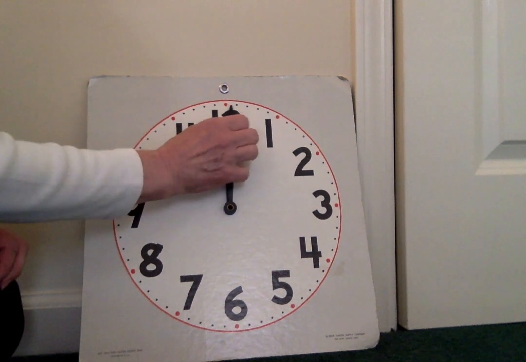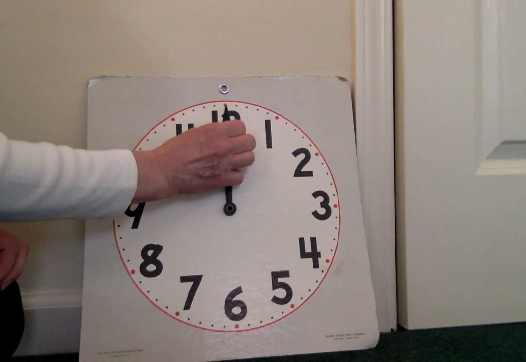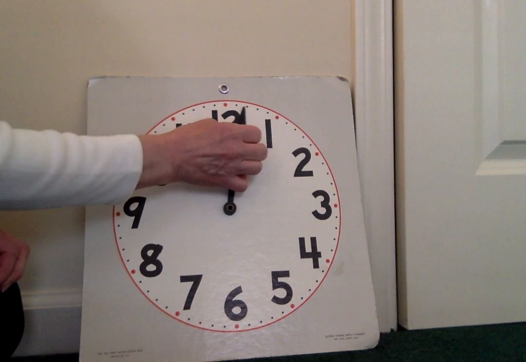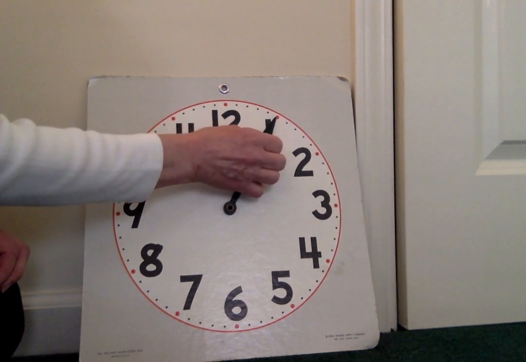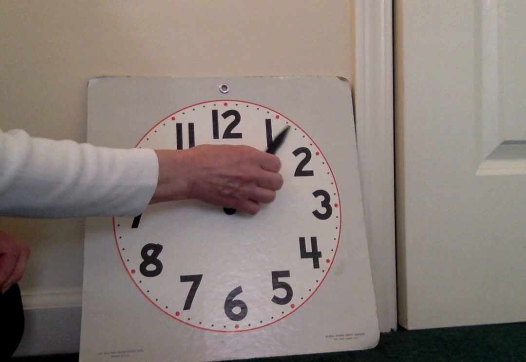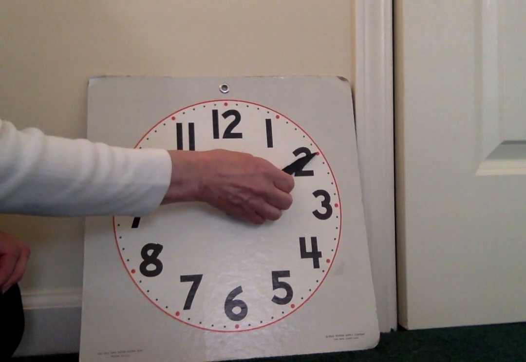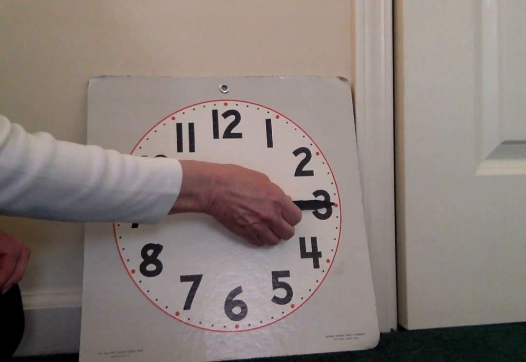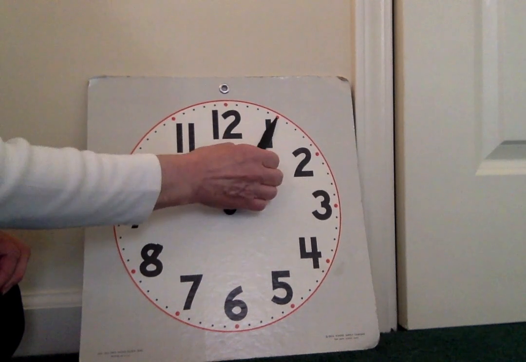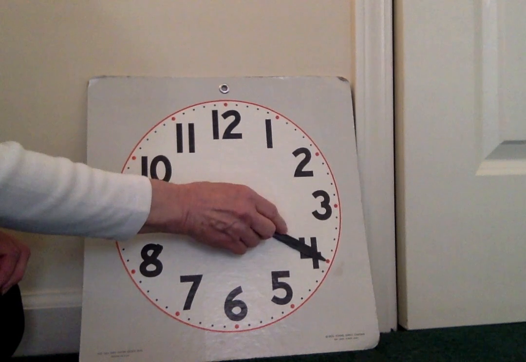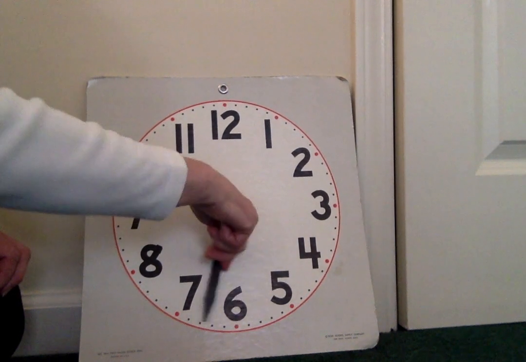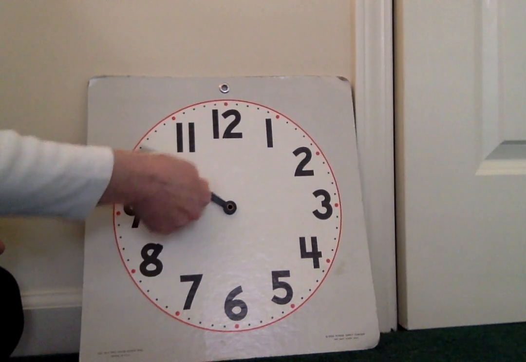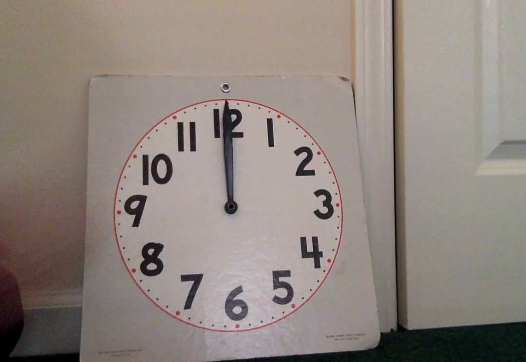So if we count, we see 1. Oh, I didn't count 1 here. Remember, we start at 0. So 0 to 1 is 1, 2, 3, 4, 5. Let's see again. 1, 2, 3, 4, 5. So I think some of you are thinking, well, we could just count by 5s. And you're right, we can. 5, 10, 15, 20, 25, 30, 35, 40, 45, 50, 55, 60 minutes in 1 hour.